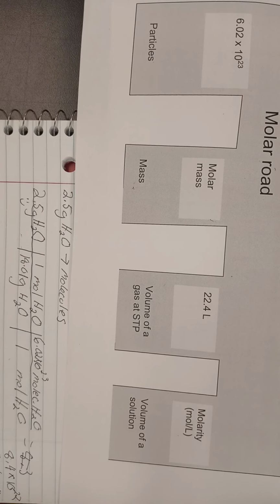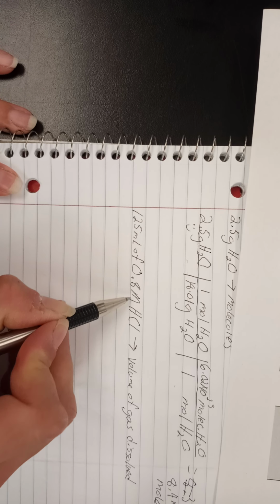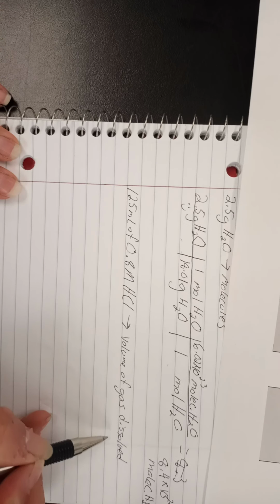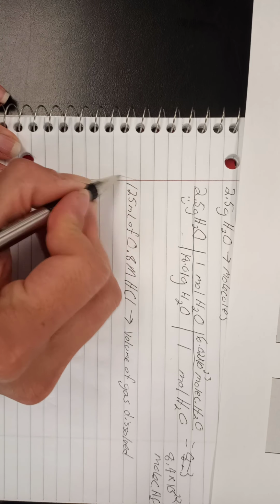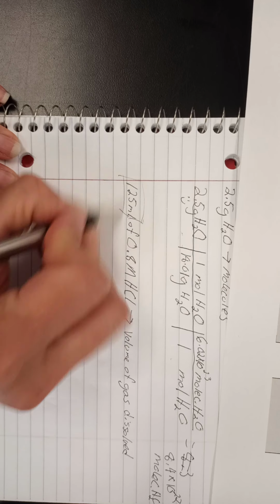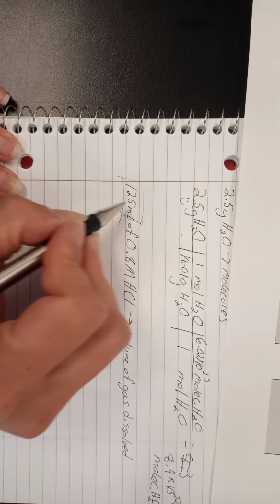Specifically this time I want to look at what to do with molarity. Okay, so if I have 125 milliliters of 0.8 molar HCl and I want to go to volume of gas dissolved. Okay, I'm starting with this volume of a solution, but remember that our volumes needed to be in liters.